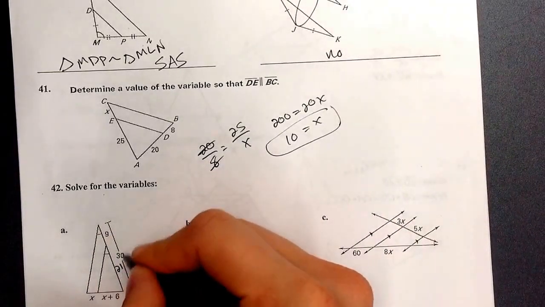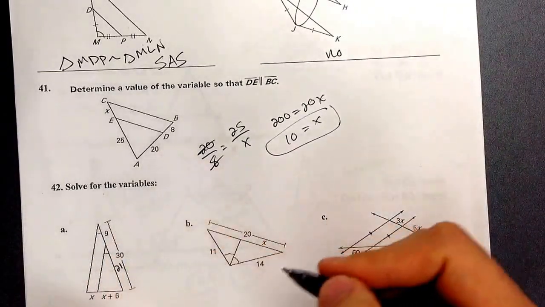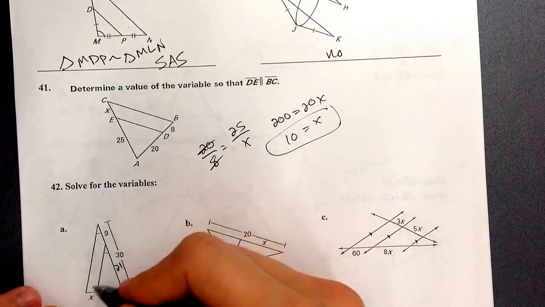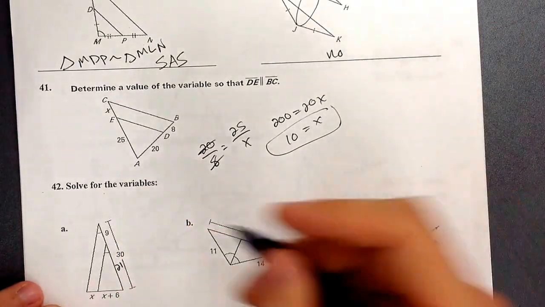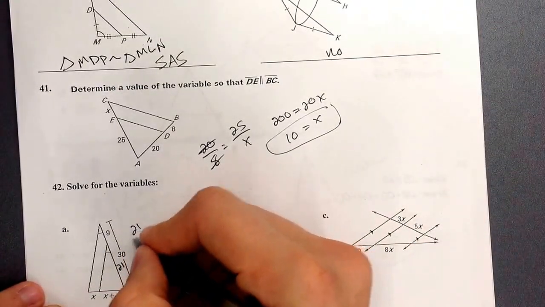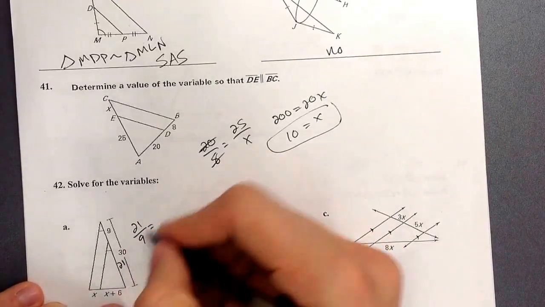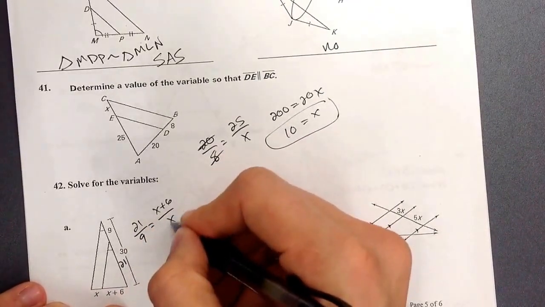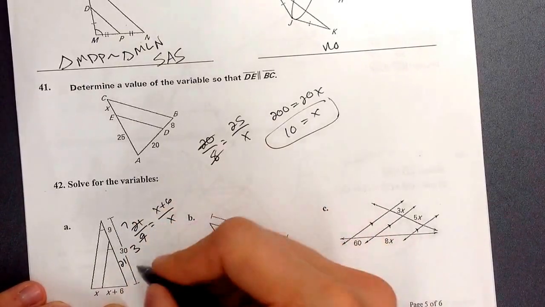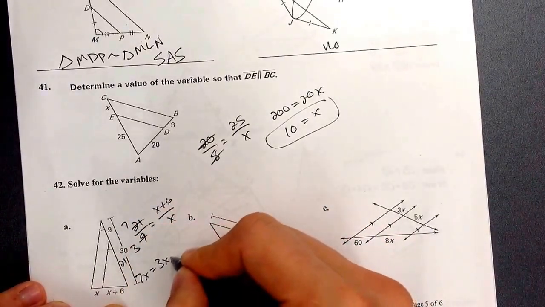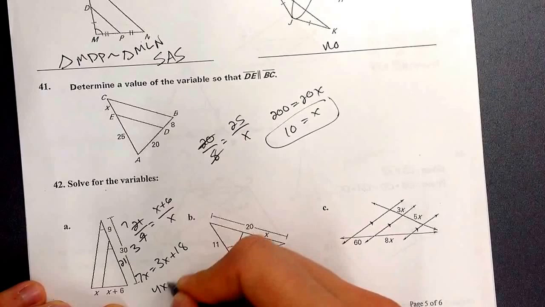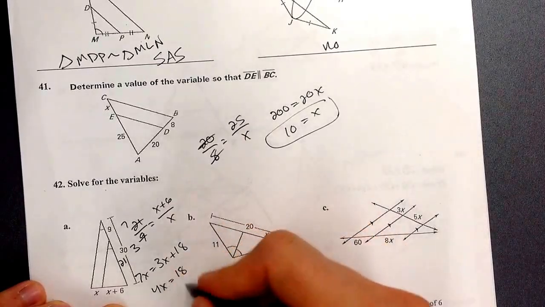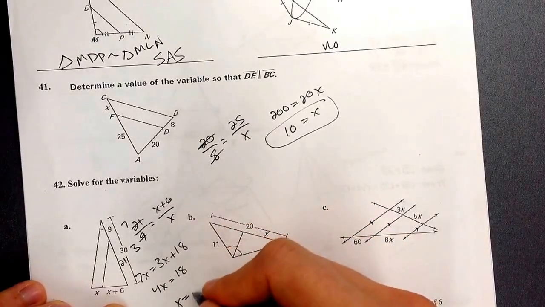Super easy. Solve for the variables. I'm going to change this to a 21. I've got 30 for the whole thing, 9 for this one. I can tell that these two are going to be proportional. I've got similar triangles. So 21 over 9 is going to be the same as x plus 6 over x. This is going to reduce to 7 and 3. 7x is equal to 3x plus 18. That gives me 4x is equal to 18. X is going to be equal to 4.5.